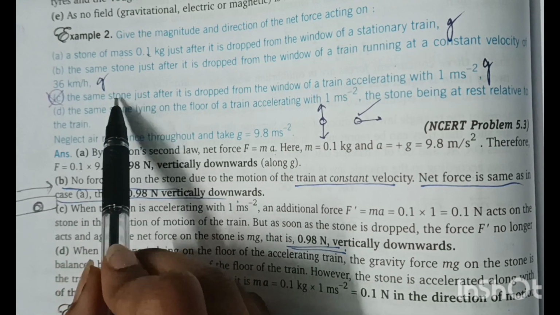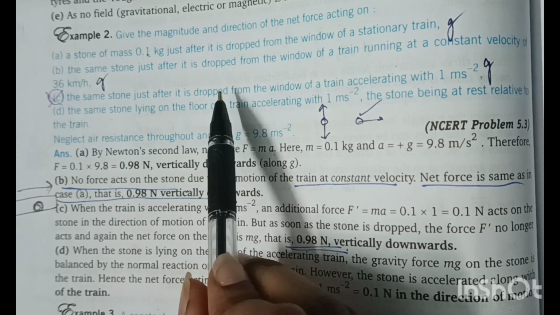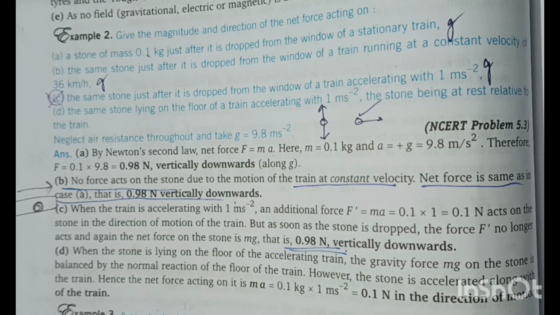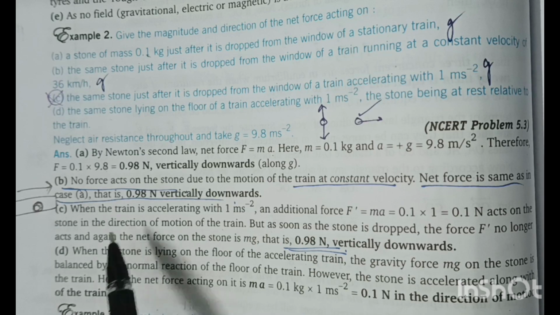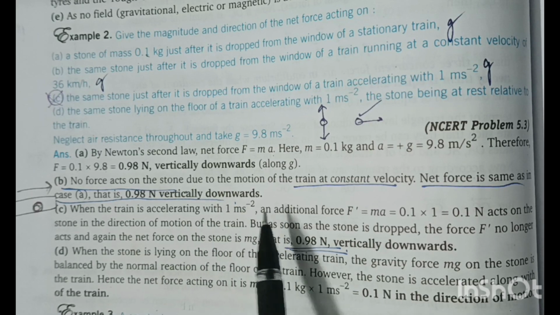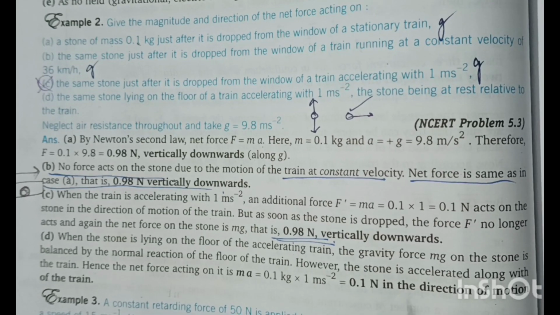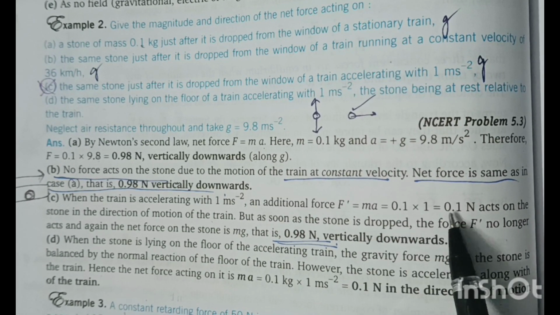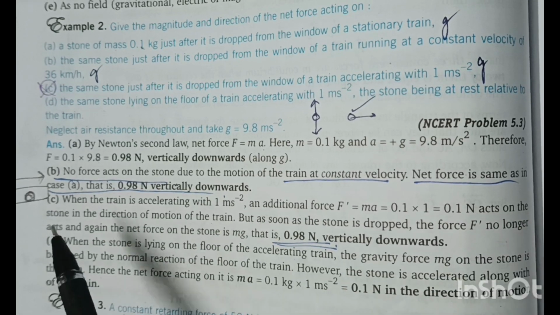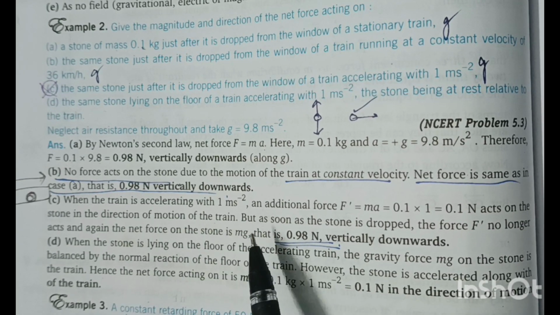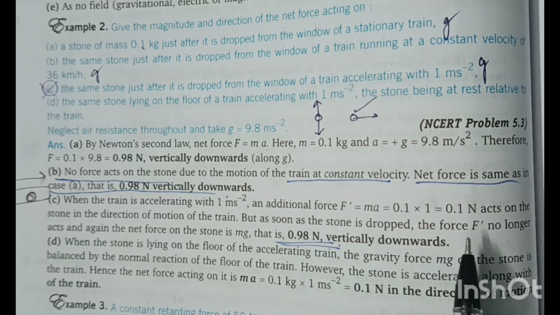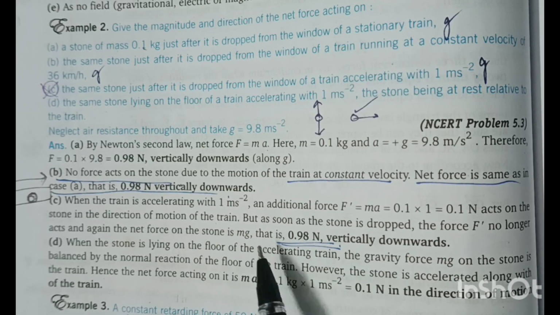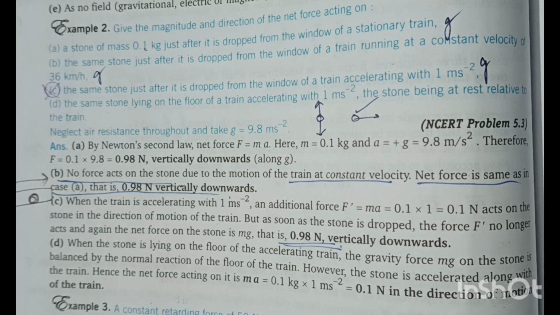See, the same stone just after it is dropped from the window of a train accelerating with 1 meter per second square. When the train is accelerating with 1 meter per second square, an additional force F dash is equal to mass into acceleration, 0.1 into 1, that is 0.1 Newton, acting on the stone in the direction of motion of the train. But as soon as the stone is dropped, the force F dash no longer acts, and again the net force on the stone is mg, that is 0.98 Newton vertically downwards.